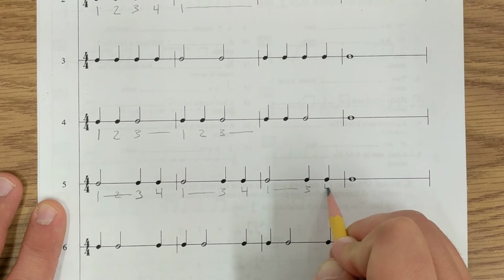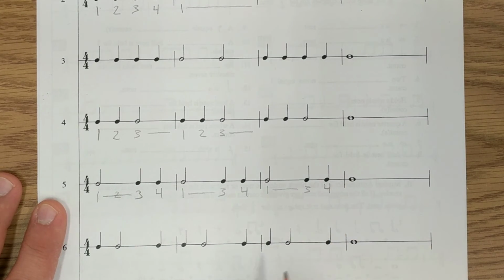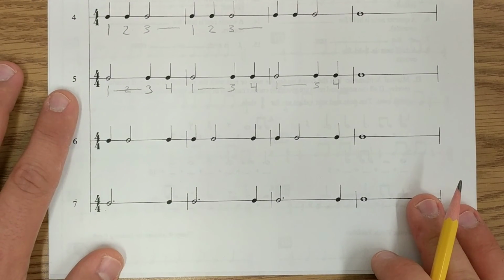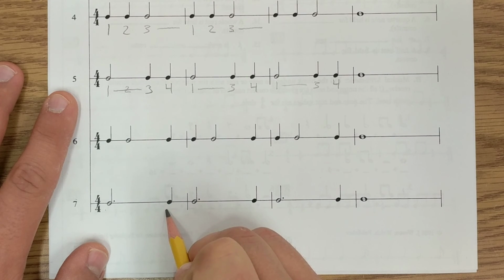1, 3, 4. And just a reminder, anything that's just 1 beat doesn't need the extra line, only when it's more than 1 beat long. If you make it down to the very bottom, see if you can figure out how many beats long this dotted half note gets. Here's your hint. The only beat left when it's over is 4.